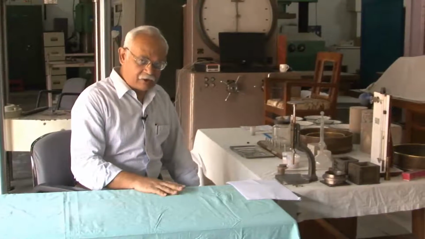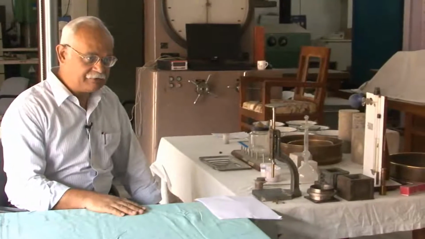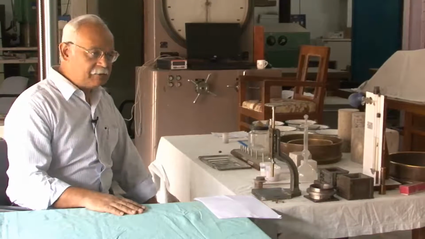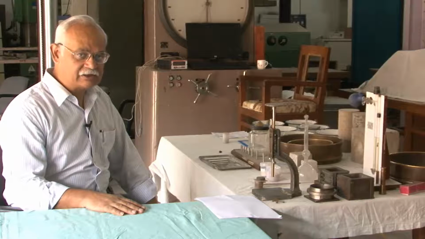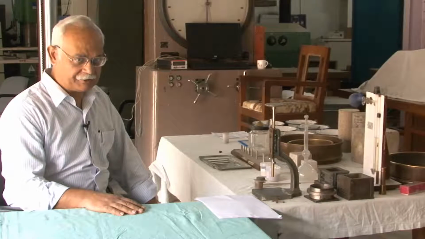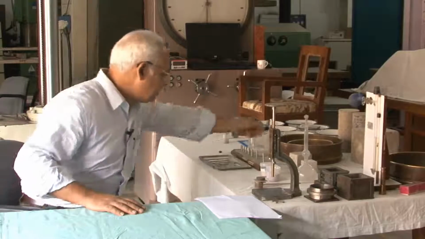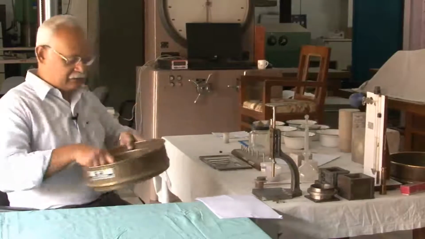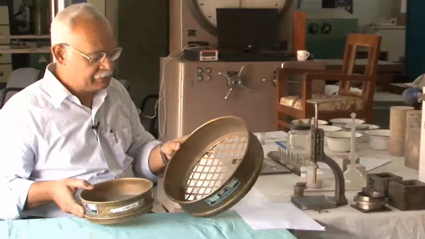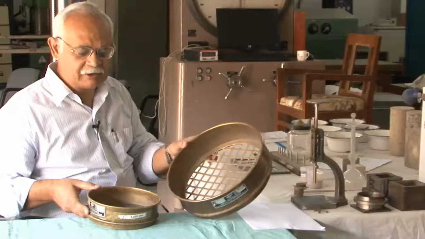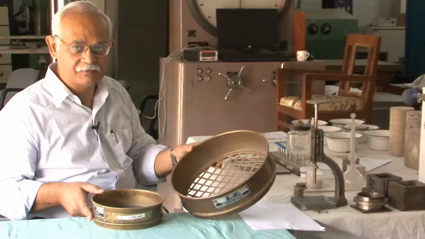Let us go to the second part of our demonstration here, where we will see some equipment which is used for testing of the construction materials that is used in concrete. Beginning with coarse aggregate, these are the sieves. There are lots of them and there are just 2 of them which are used to determine the particle size distribution of aggregates.